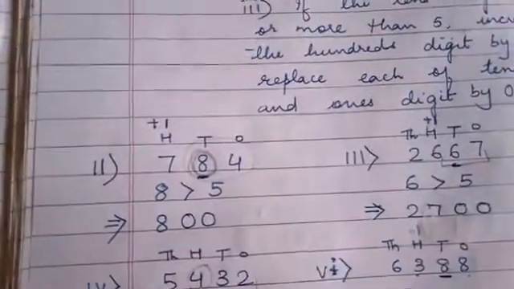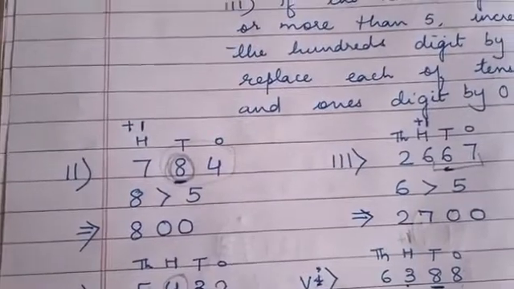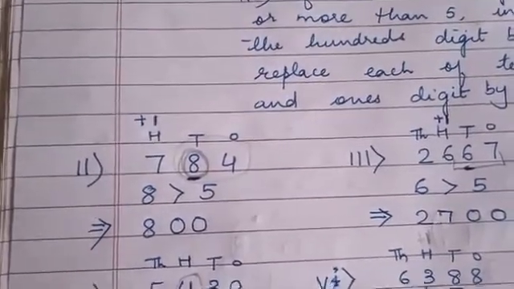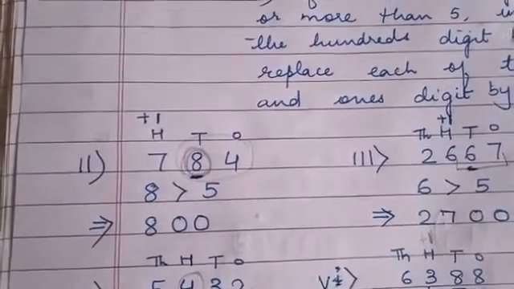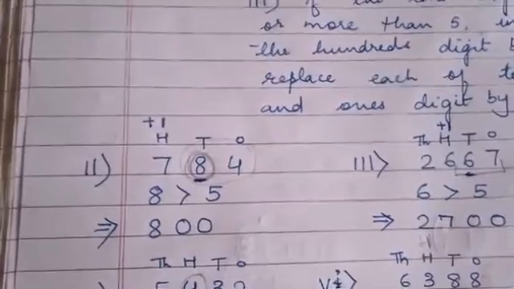Now question numbers 1 and 2 you have understood. When rounding off to the nearest tens, we were checking whether the ones digit was greater than, less than or equal to 5. When rounding off to the nearest 100, we were checking the digit at the tens place.